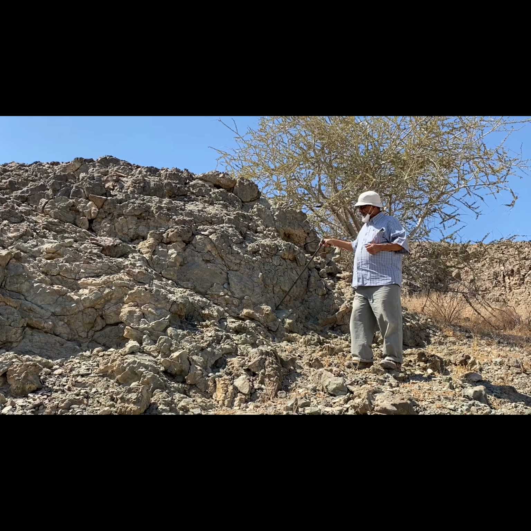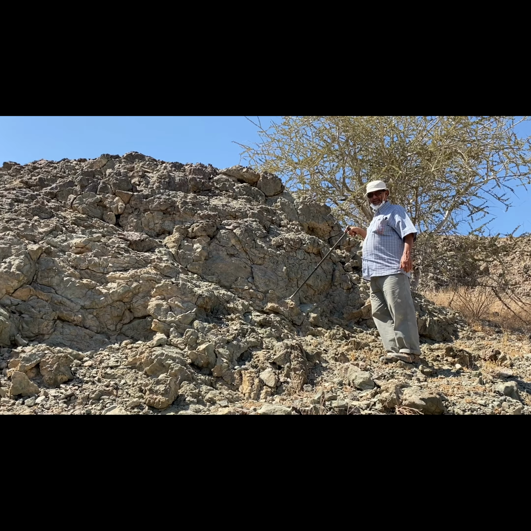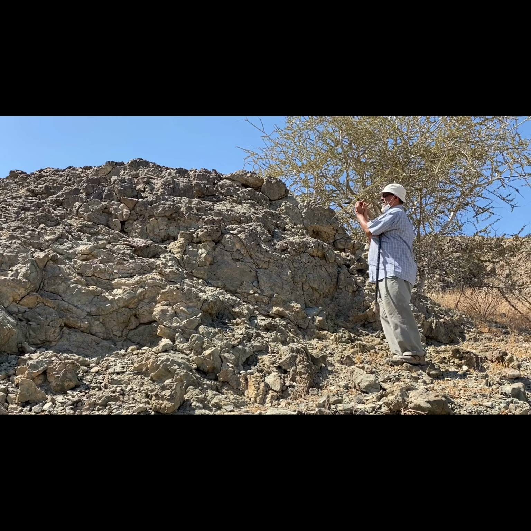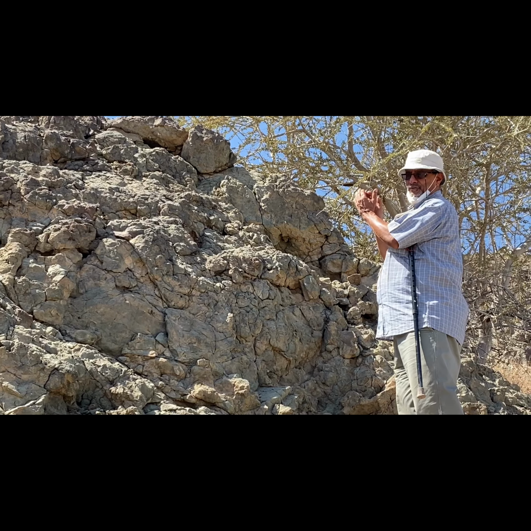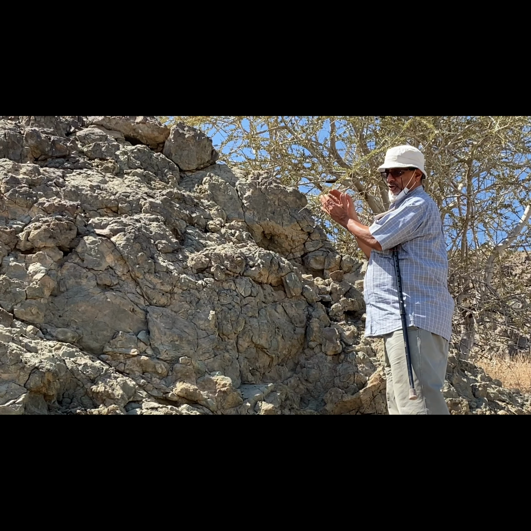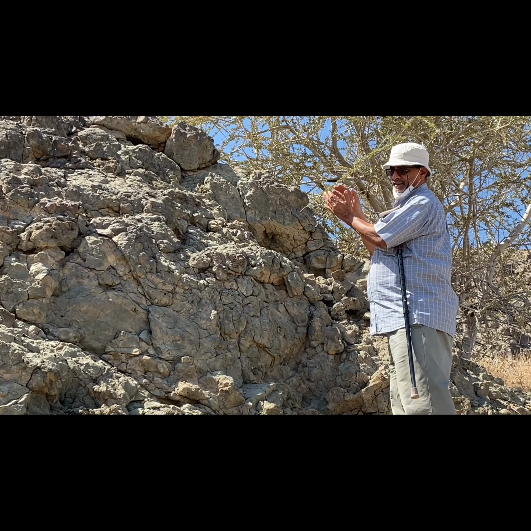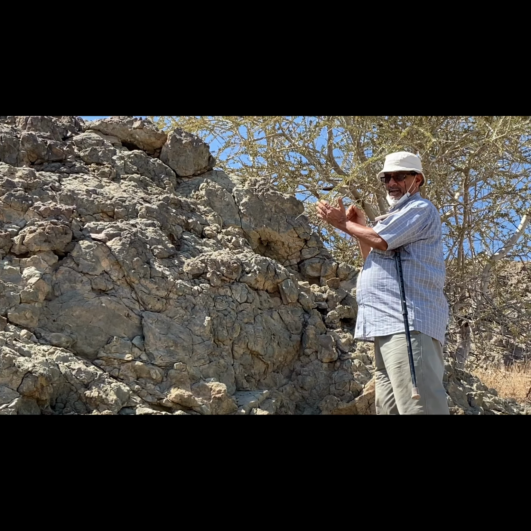The direction of the pillows is very important. If they are vertical like that, that means there is no tilting or no deformation that has occurred on those. But if they are tilted, that means those pillows have been tilted a little bit while they were being obducted onto the land of Oman.